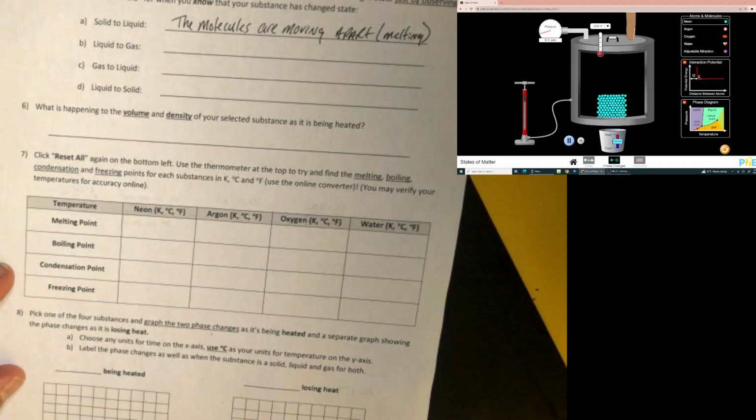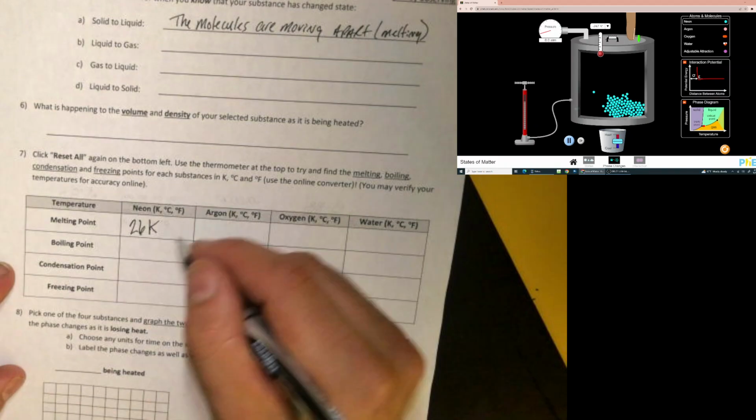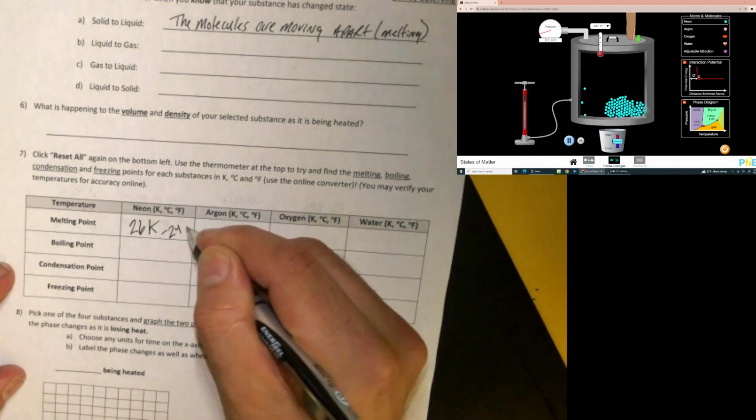Seems to have melted just about there. Molecules are definitely moving apart from each other. I'm going to call that 26 Kelvin. Well, what is that in Celsius? It looks like it's negative 246 or 247.